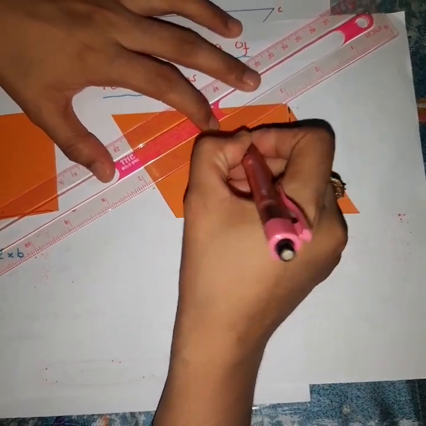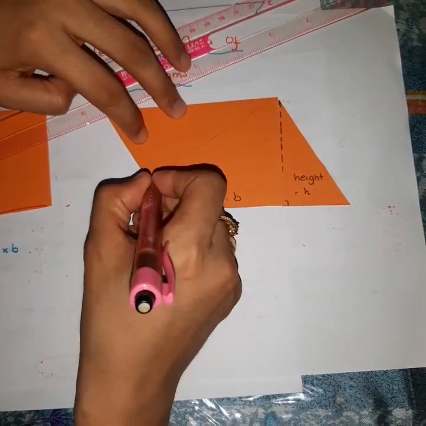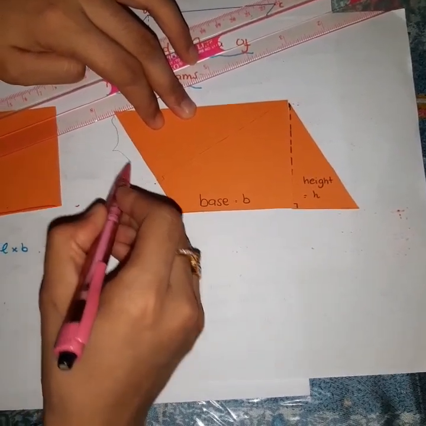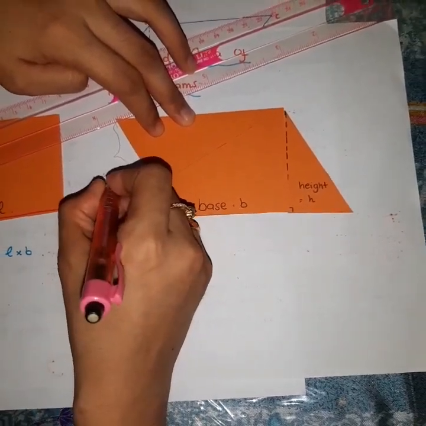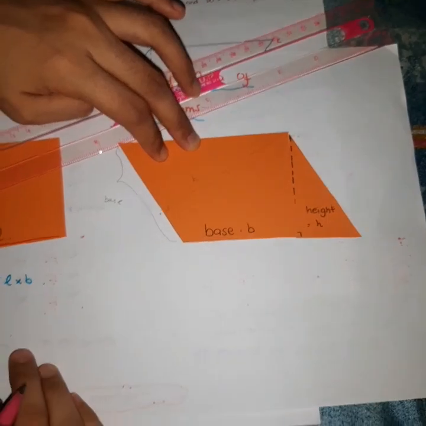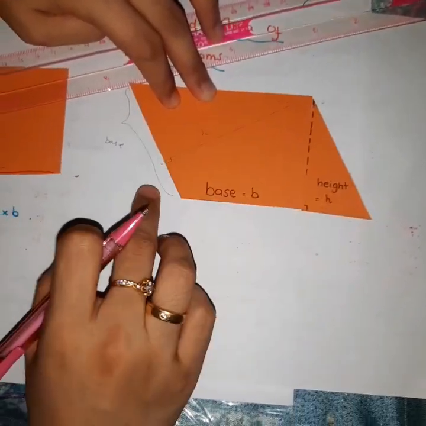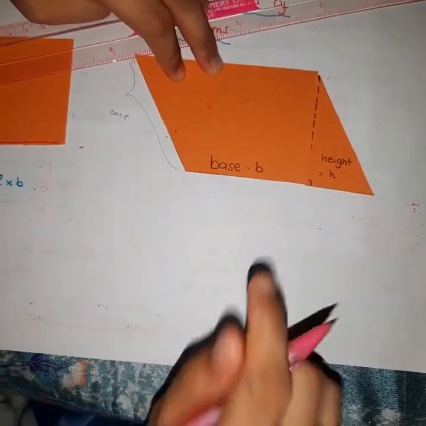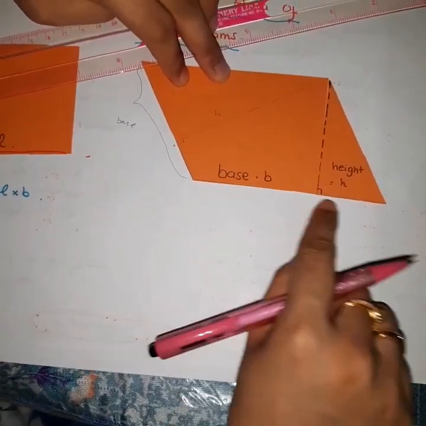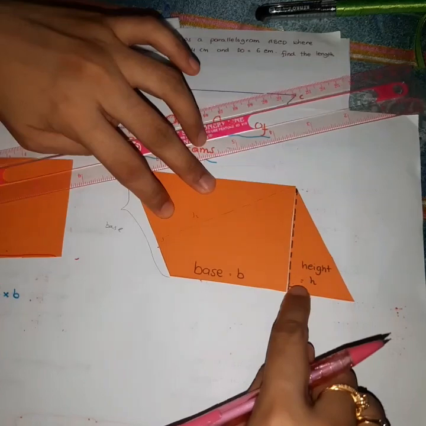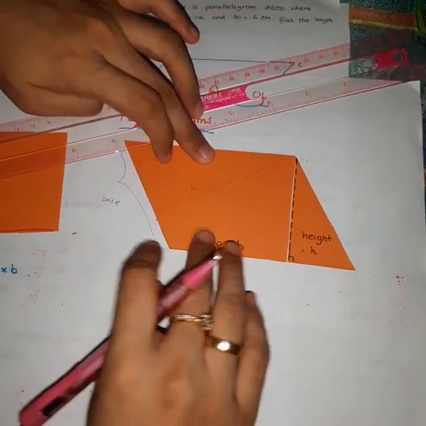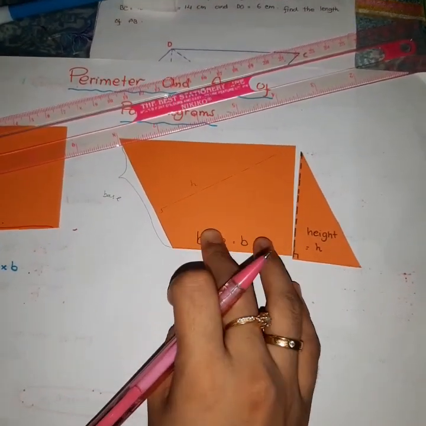For example, like this one. This one is perpendicular to this base. It means this is the height. So you can choose this as the base, but remember the height has to be perpendicular to it. But since I chose this one as the base, it means this is the height because this is the one that is perpendicular to the base. So now I will erase this one.